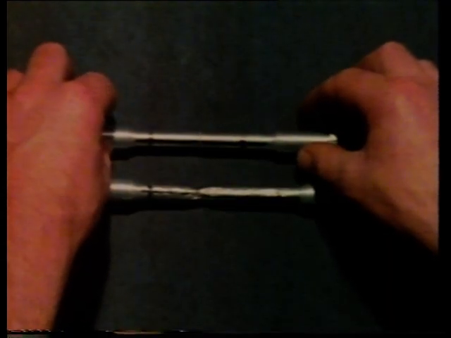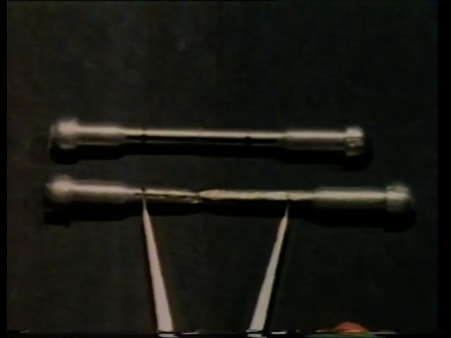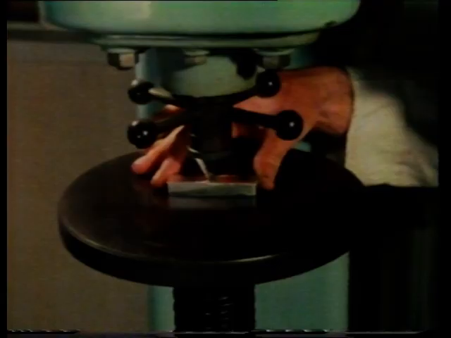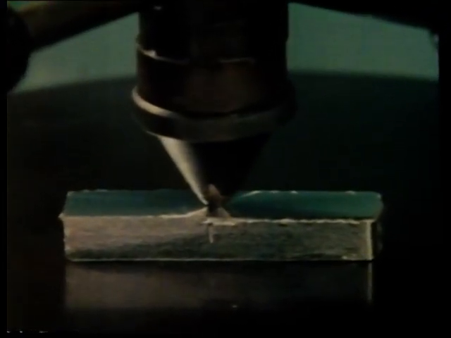But strength isn't the only property that's changed. When we put the broken bits back together, we'll find another. By comparing lengths, we see the pure aluminium stretched more than the aluminium alloy. This means the alloy is less ductile, so there's been a decrease in ductility. And what about the hardness? Let's see if that's been changed in any way. We can compare the hardness by pressing a steel ball into the surface of each material. This is the result with pure aluminium. Now we'll do exactly the same test on the aluminium alloy.